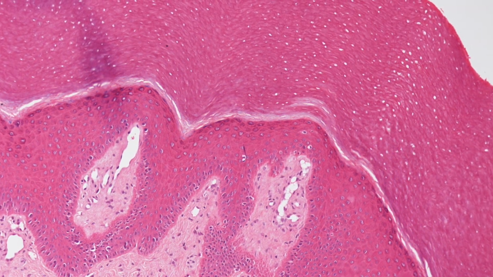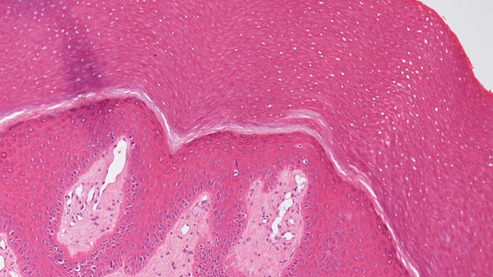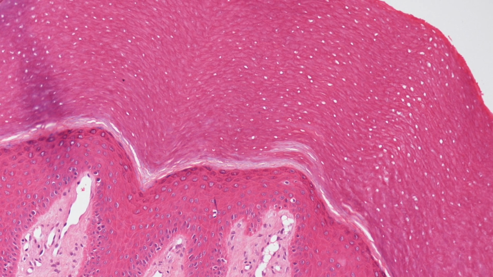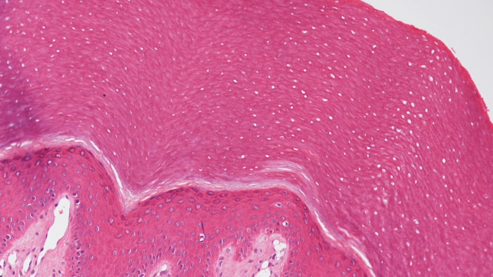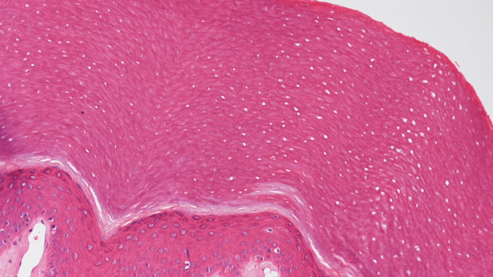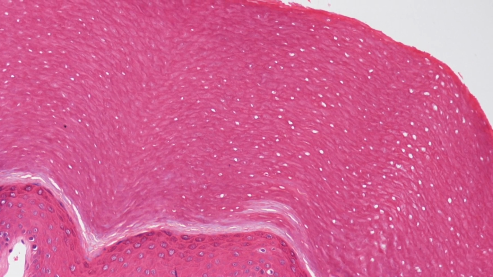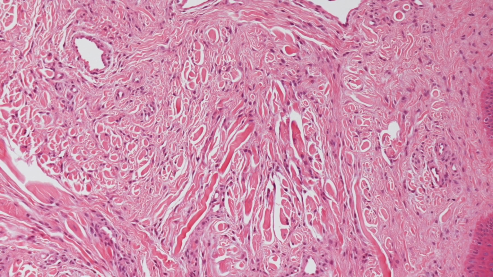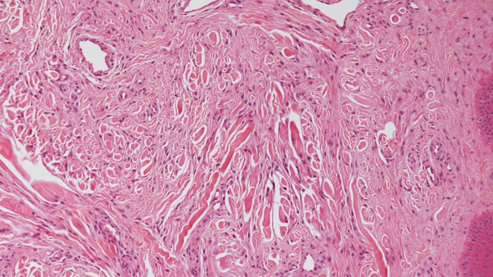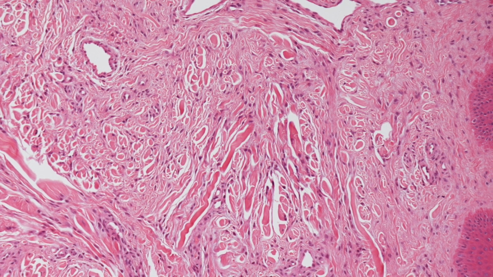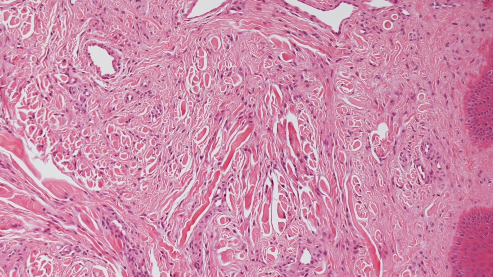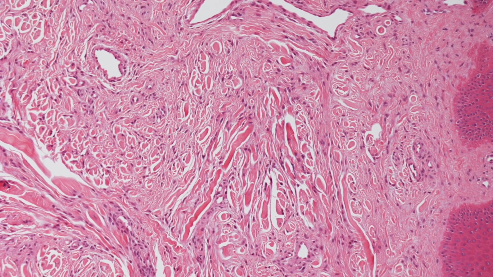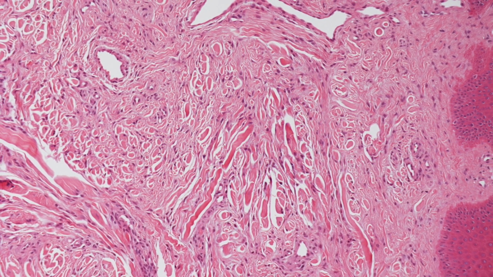And a closer look at the hyperkeratosis reveals that there is absence of nuclear remnants, so this is a thick layer of orthokeratin. And this is the core of the fibrokeratoma, showing bundles of collagen, some vertically orientated, and also the lesion is quite vascular.